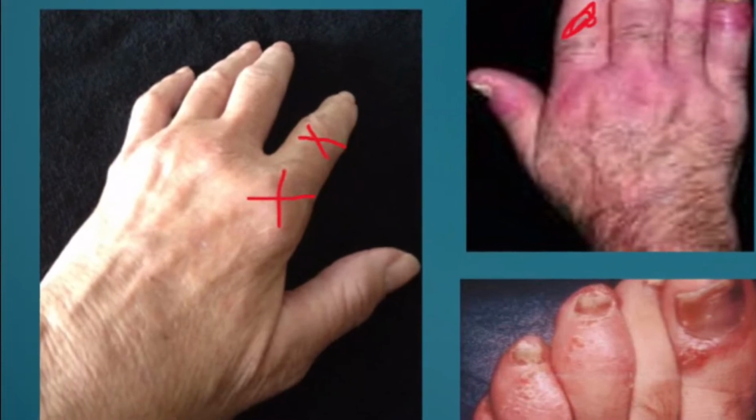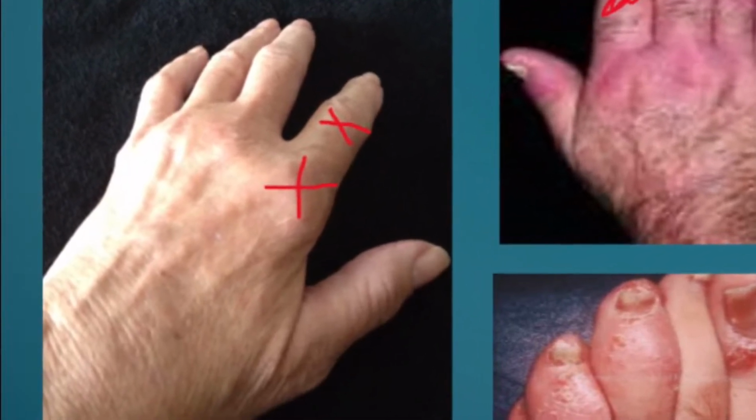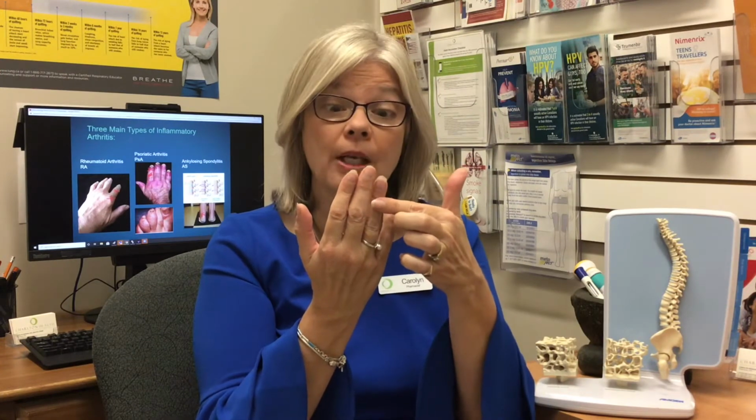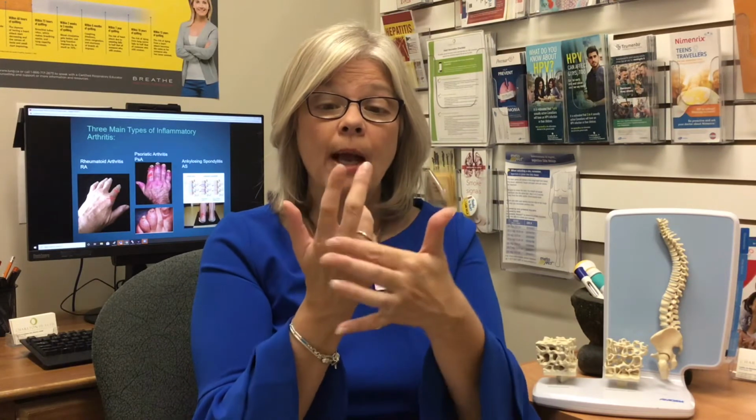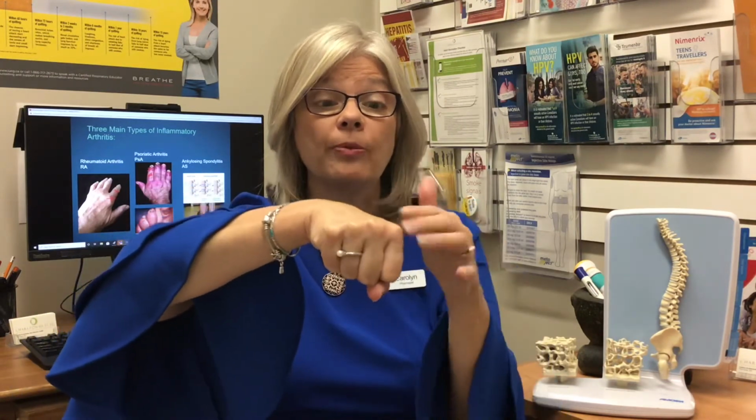We commonly see the next joints being inflamed, but the last joints of the finger are not. These next joints might be large, as you can see in the picture, but the tissue in between is normal. If I was to make a fist and these joints were inflamed, you wouldn't see any little valleys at all. They would all be filled in.